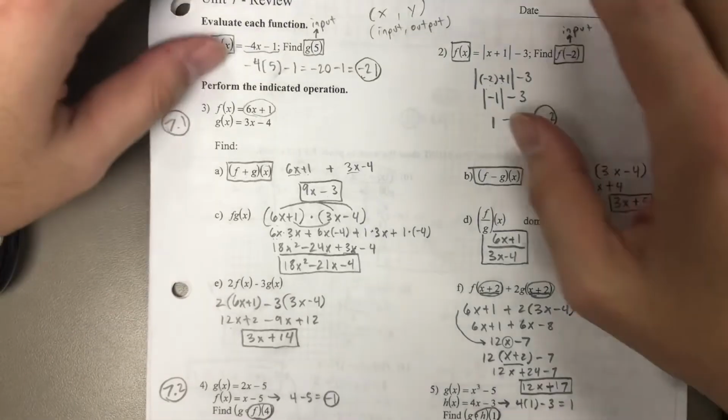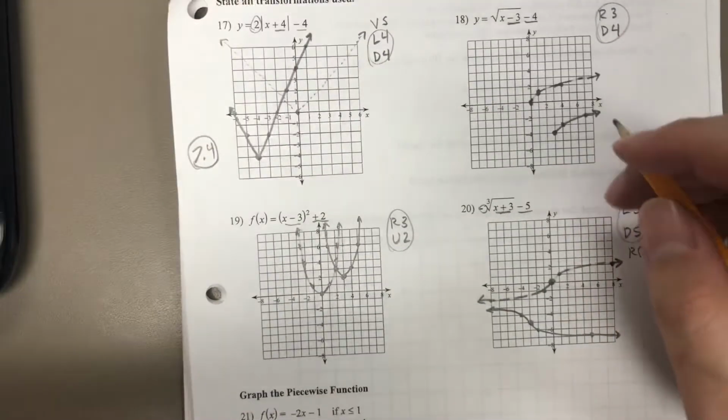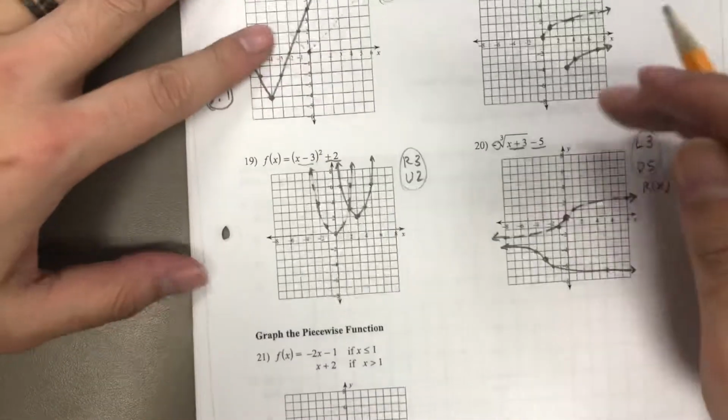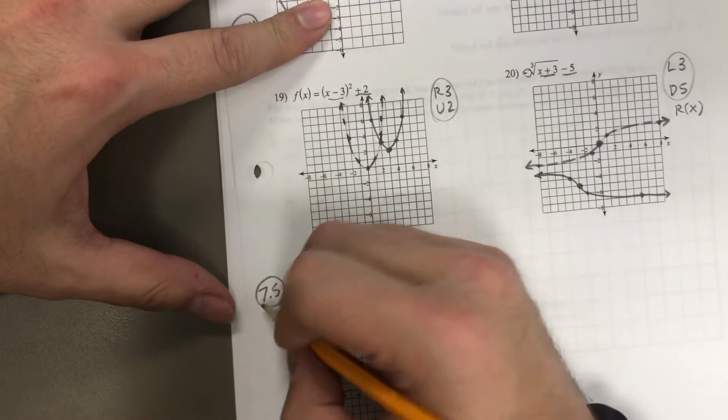All right, it's your old pal, Mr. Cook, and we're finishing up the Unit 7 test review. So we just have a couple more problems to work on. We made our way through 7.1, 7.2, 7.3, and 7.4. Now it's the last stuff, the 7.5 stuff, the piecewise functions.